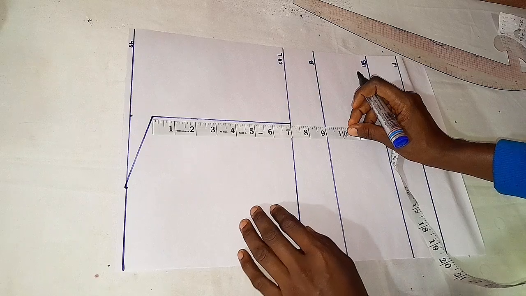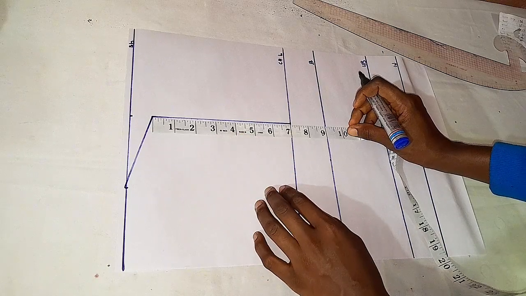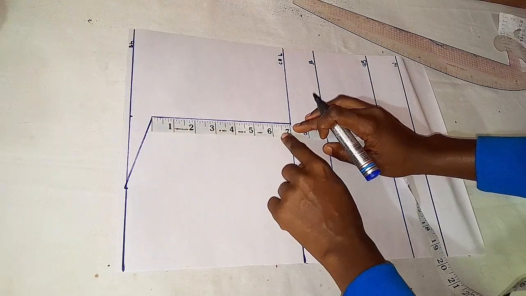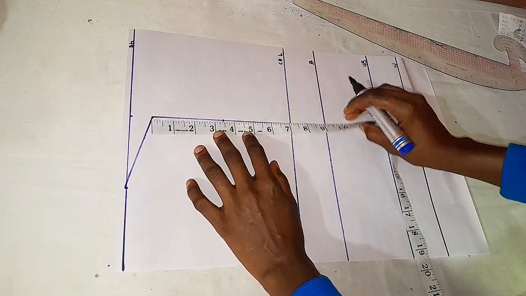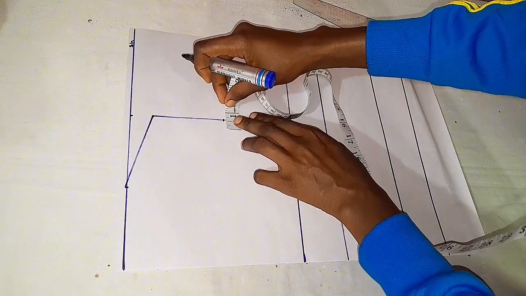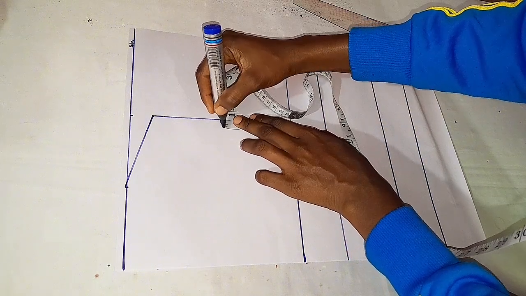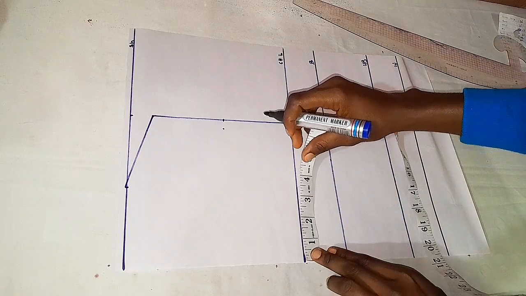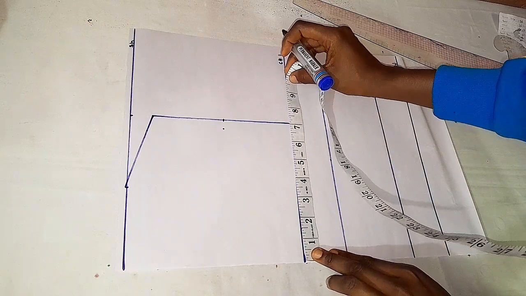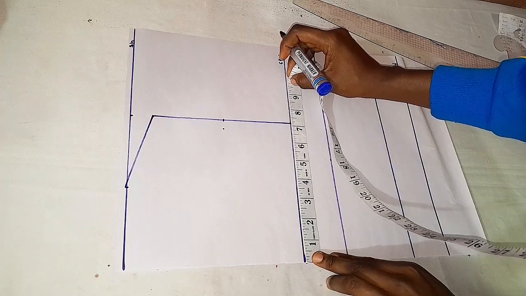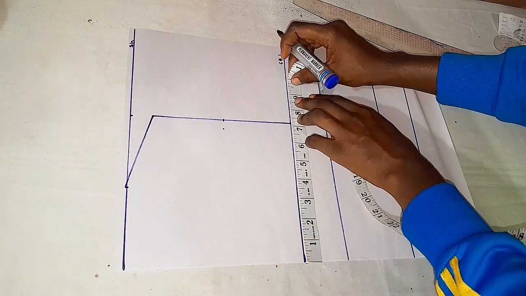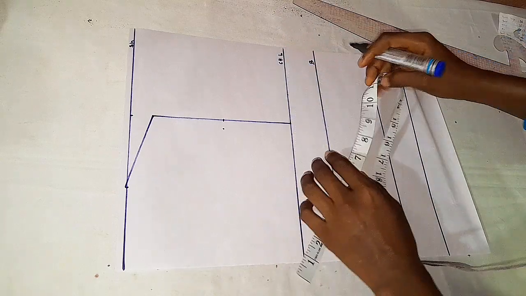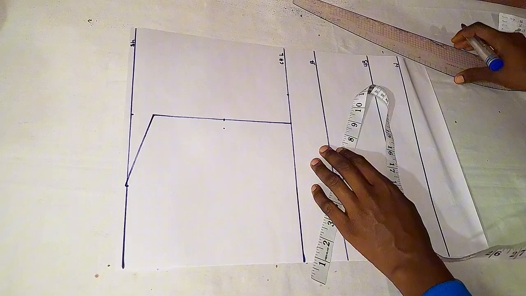I'm also going to take her armhole midpoint to create her armhole curve. What I have here as her armhole midpoint is 3.5 inches, which is this point. Then I'm going to move in by 0.5 inch. Then moving over to her chest line, I'm going to take her bust circumference. Her bust circumference of 36 inches divided by 4 gives me 9 inches, which is this point here. Then I'll connect these points together.